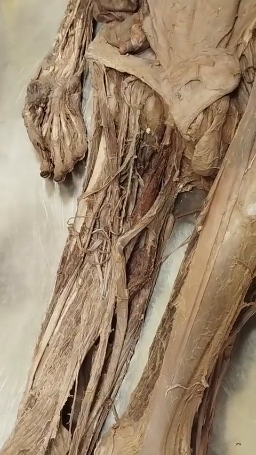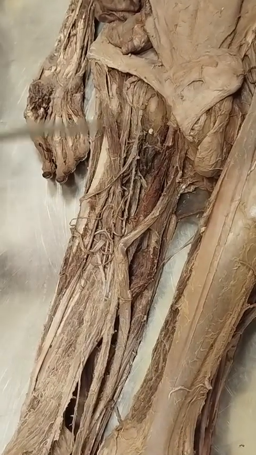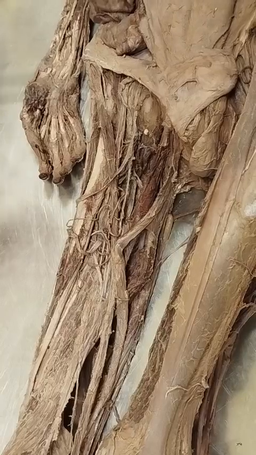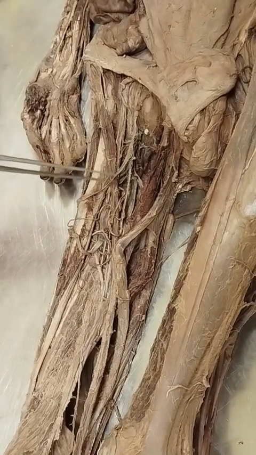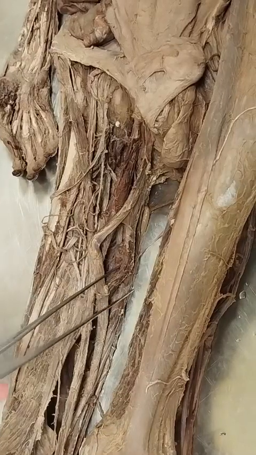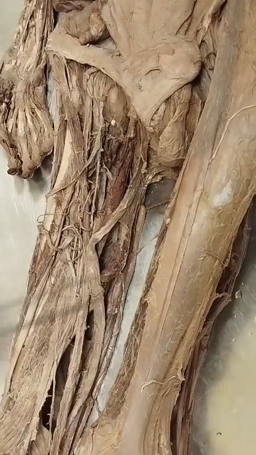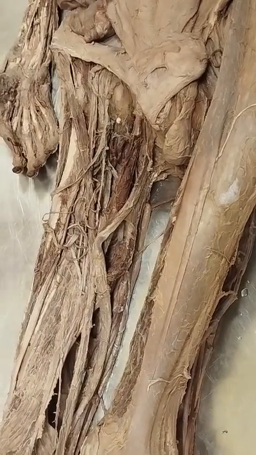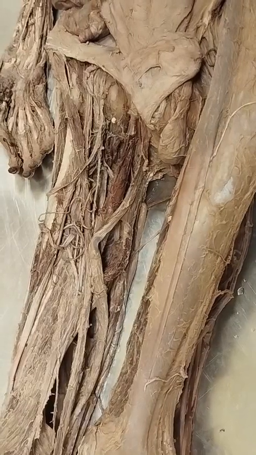All medial muscles participate in adduction in the hip joint, and most of them participate in flexion except musculus adductor magnus. Adductor magnus participates in extension in the hip joint.